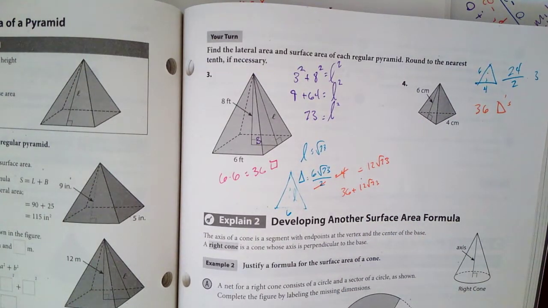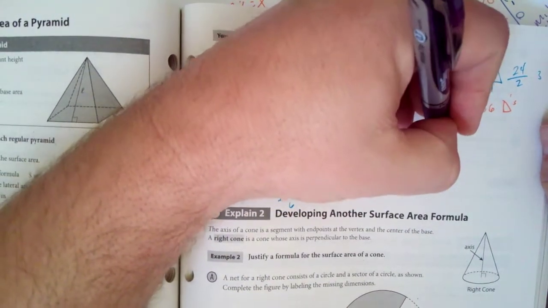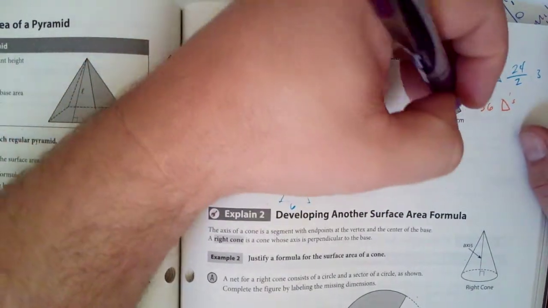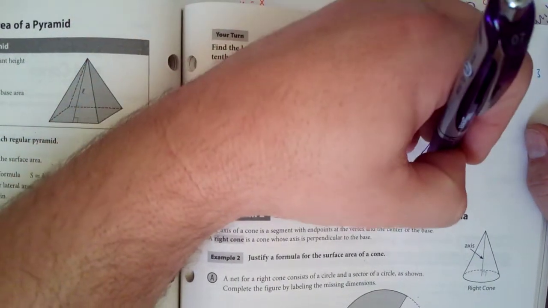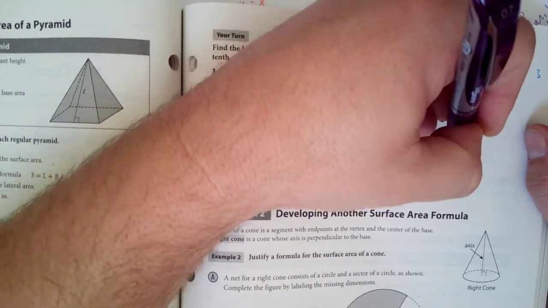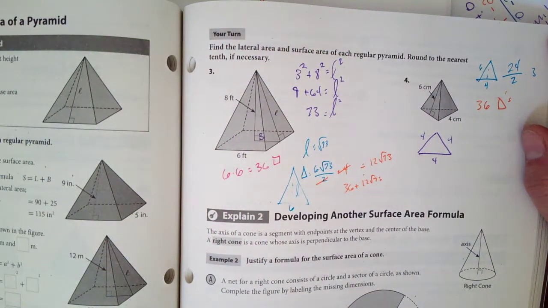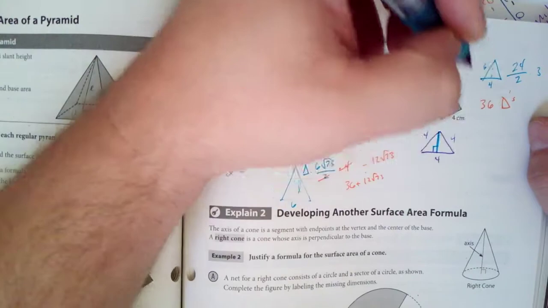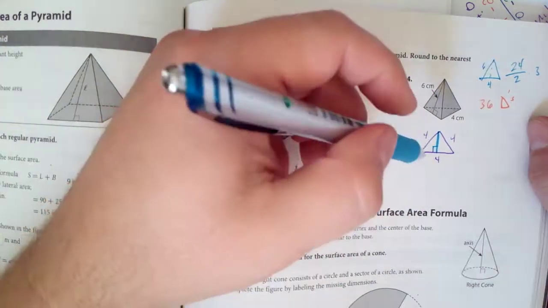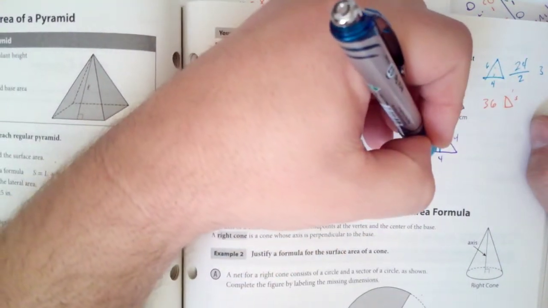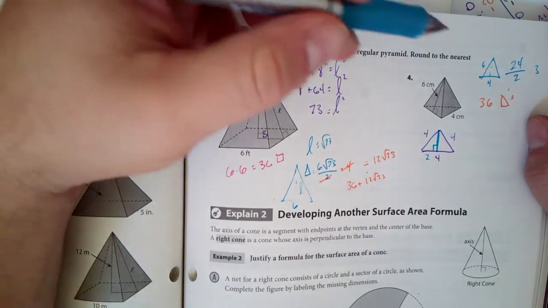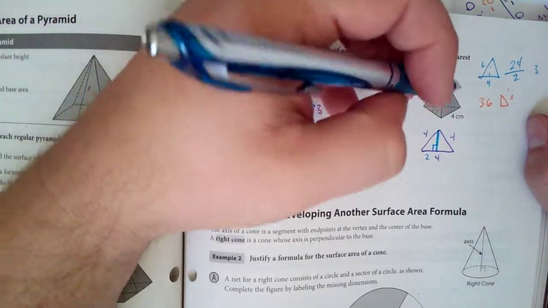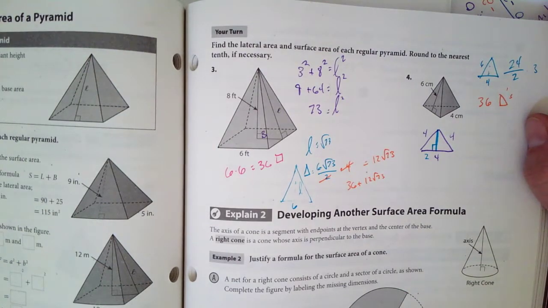Okay, now the base is a little trickier because you're going to have to use this technique, which you're going to use over and over and over again in this section. So it's an equilateral triangle, which means this is 4, this is 4, this is 4, right? But we don't want to do anything crazy. We want to use Pythagorean theorem if possible. So what we do is we split this triangle into 2 right triangles. So if we split this, that means this base right here is 2. And so now I can do a Pythagorean theorem to figure out what the height is.